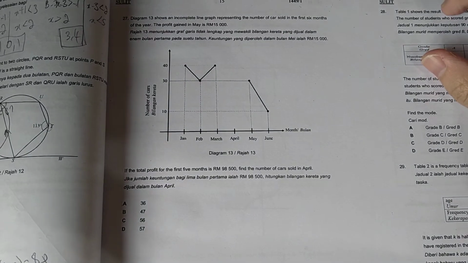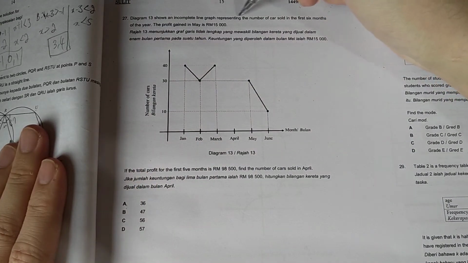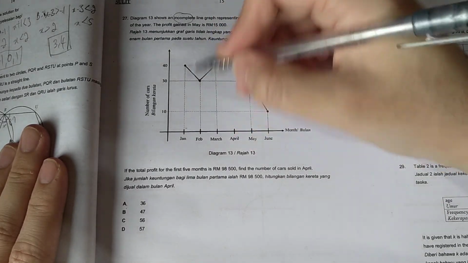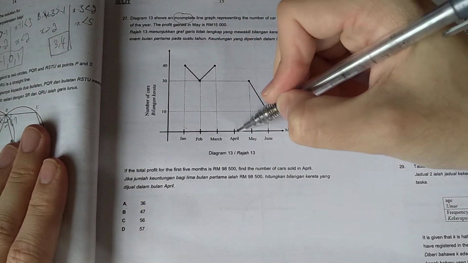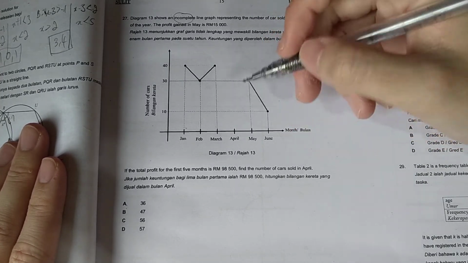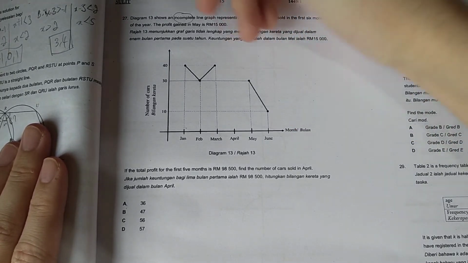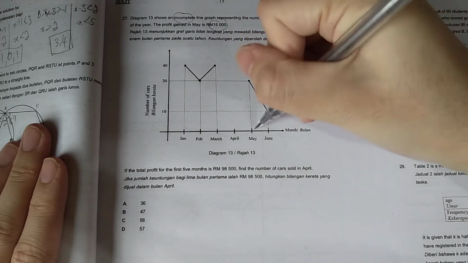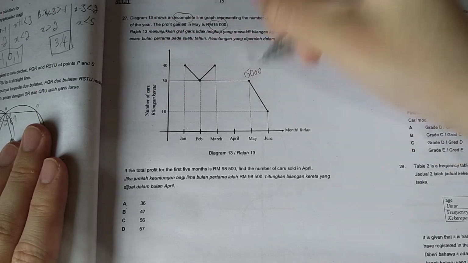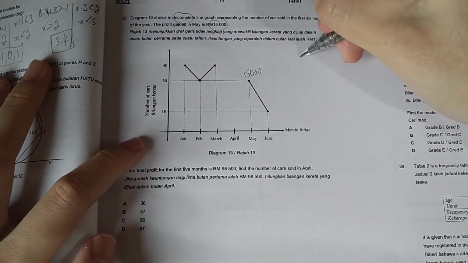Okay, number 27. Diagram 13 shows an incomplete line graph representing the number of cars sold in the first 6 months of the year. Why do they say incomplete? Because January is there, February is there, March is there, but April is not there. May is there, June is there. Only April is missing. The profit gain in May is 15,000. So let's write 15,000 above May. And you know May is 30.